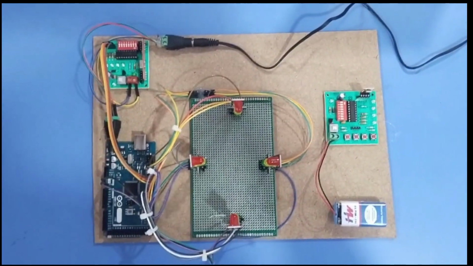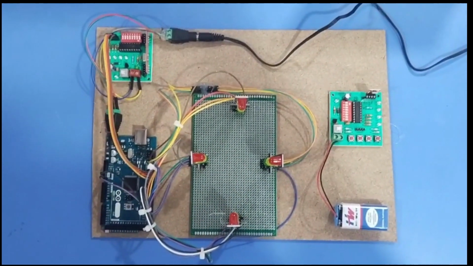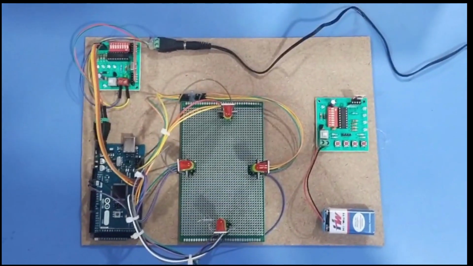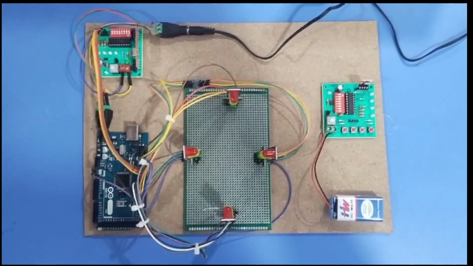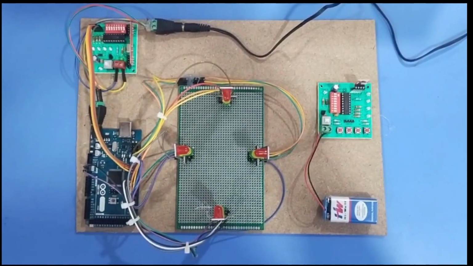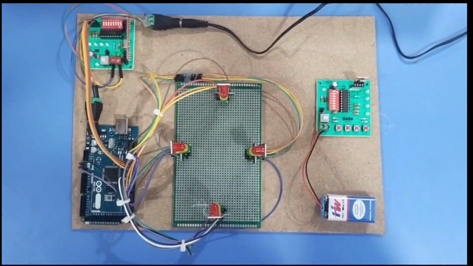So the signal will be sent by the emergency vehicle like an ambulance, and in whichever path it is coming, like 1, 2, 3, 4, the signals are triggered accordingly. So now we will go through all the hardware included in this project, and we will see the output.